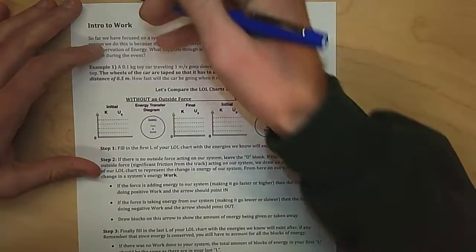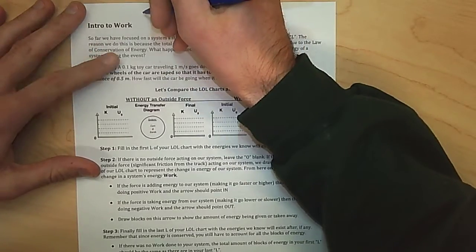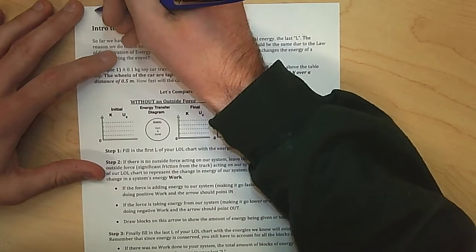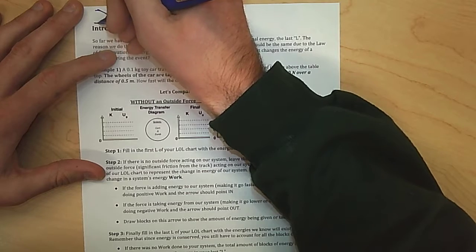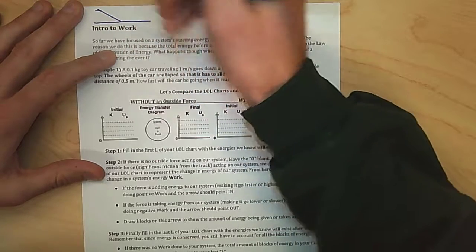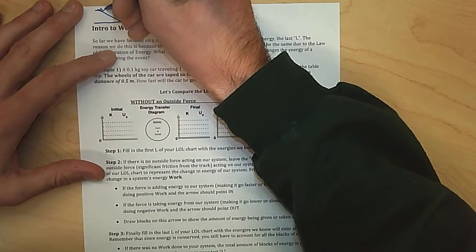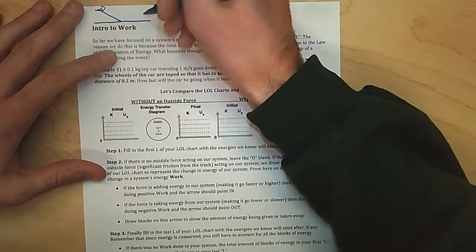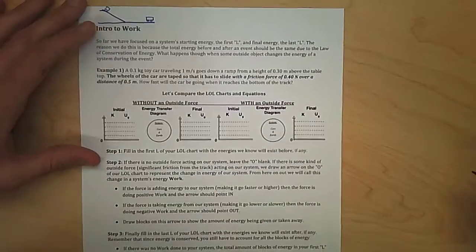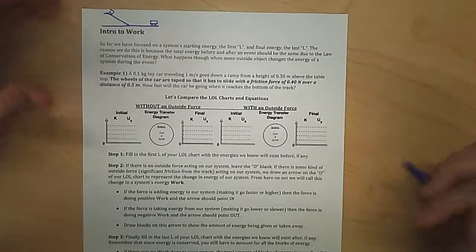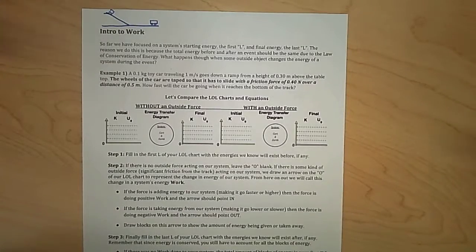So in class, we showed two demos, and I'm going to draw them up here. The first one was a car going down one of the ramps. The car started at the top of the ramp, and when it went to the bottom, it went across the table and eventually stopped. So that was our scenario.